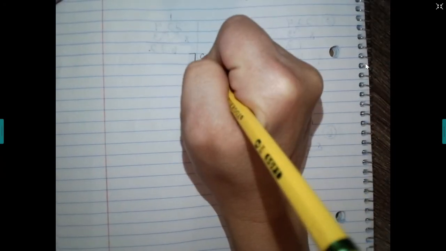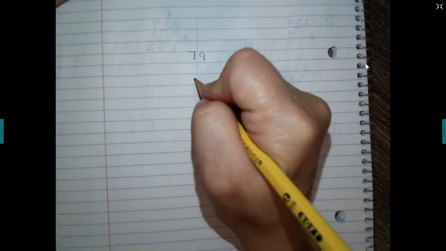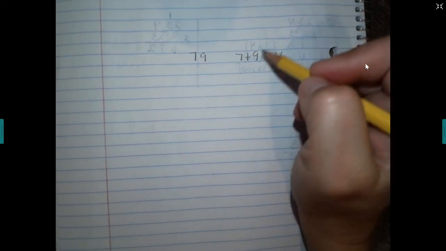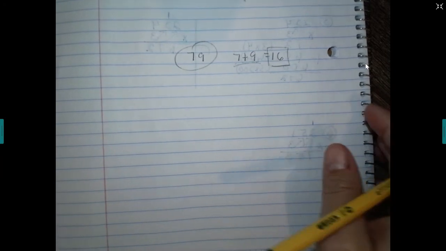The trick for 3s is I can take 79, take the digits apart and add them together, 7 plus 9, and I get 16. If I skip count by 3s, would I land on 16? The answer is no, because 3 times 5 is 15, and then 3 times 6 is 18. So we skip over it. If I don't land on the sum of the digits, which is 16, I wouldn't land on 79 either.